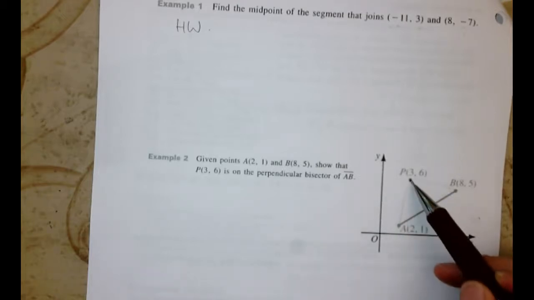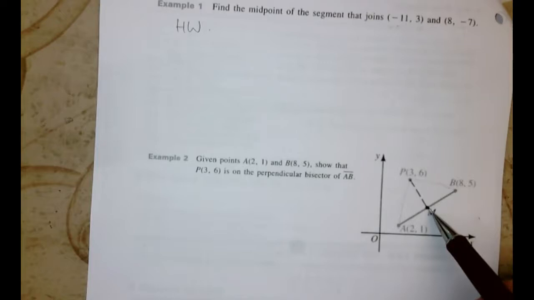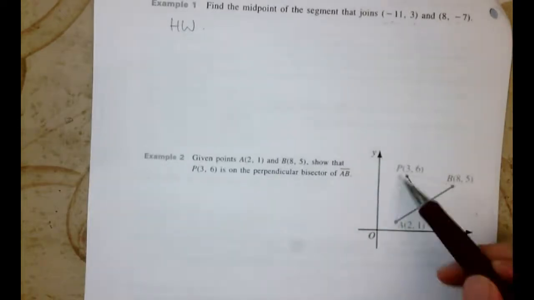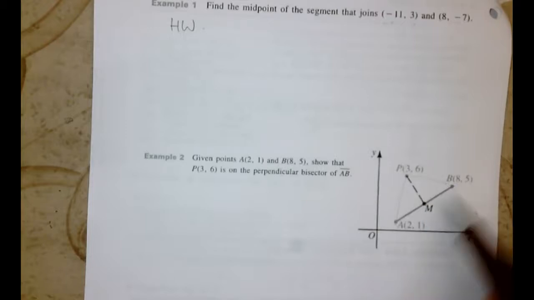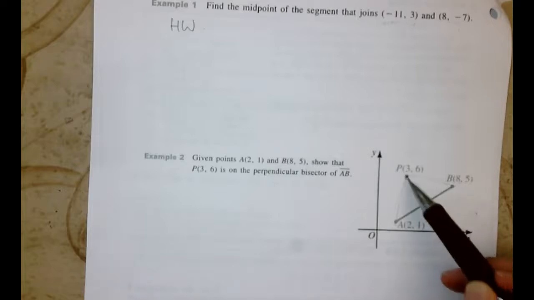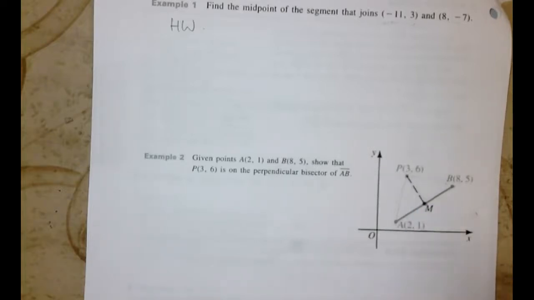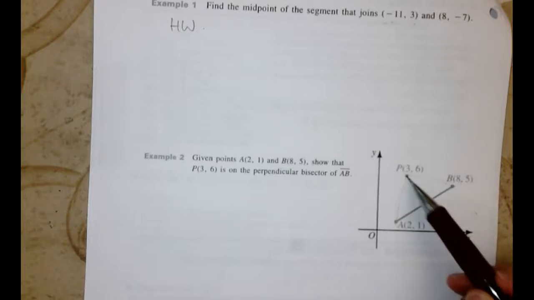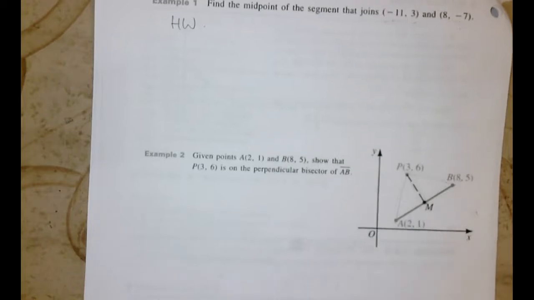Or another way to do it is get this midpoint. We are trying to prove it's a perpendicular bisector, so this has to be a midpoint. So you get the midpoint using the midpoint formula to get this coordinate, okay? And then you know the slope of this, so you can get the slope of this by making the opposite reciprocal. And since you know that this line is going to go through this point, you can get the equation. And then if this line and this line intersect at this midpoint, then this is a perpendicular bisector.